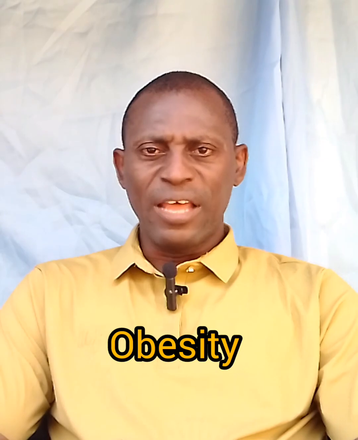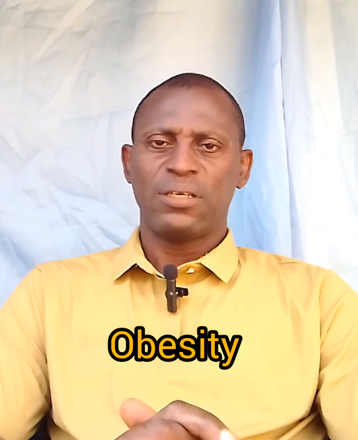Obesity is another cause. If the bird is overweight, if you overfeed that particular bird, it can cause bumblefoot, because that bird will find it difficult to move around. Movement will be difficult for that particular bird, so it can as well cause bumblefoot.